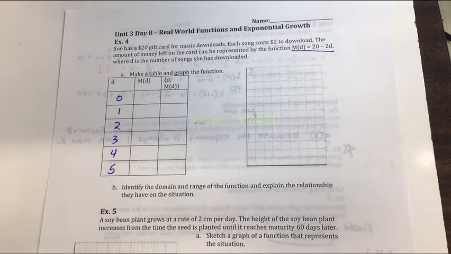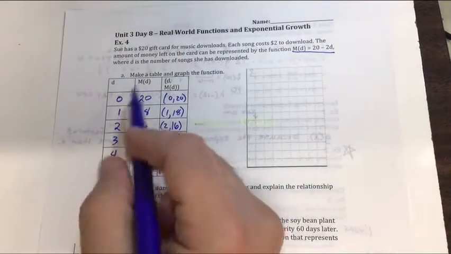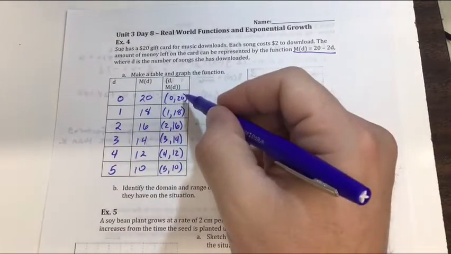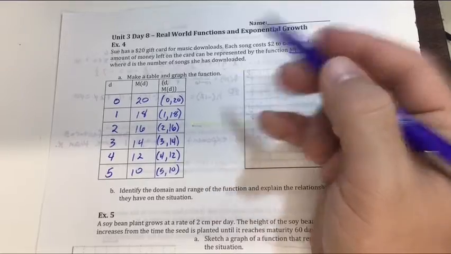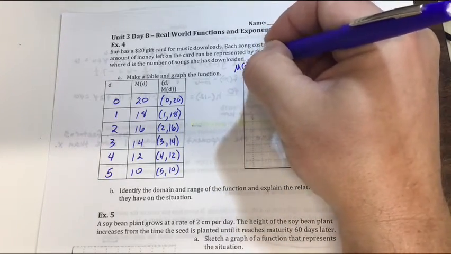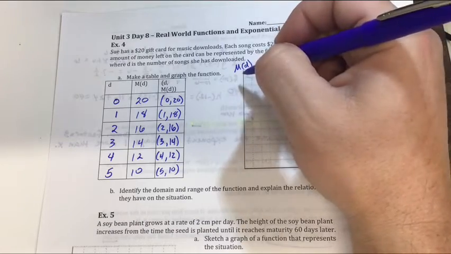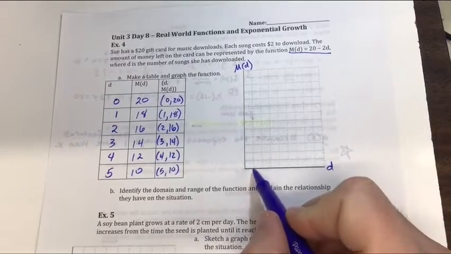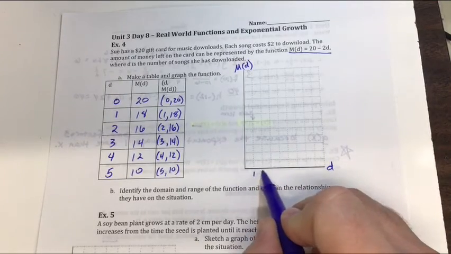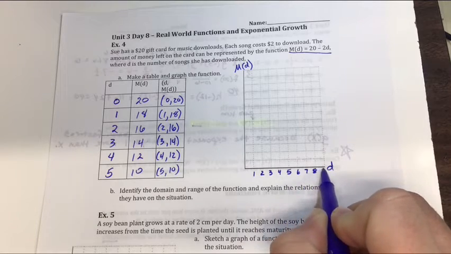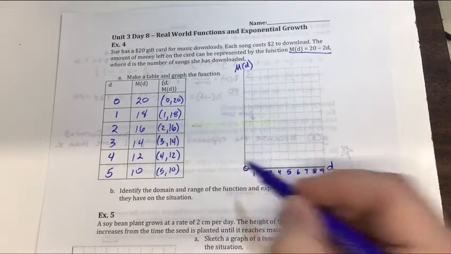Okay, these are the answers you should get. If you need more time, pause the video, but this is what you should get. We get these values for my output, and I can start writing these as ordered pairs. And so what we want to do, again, we want to make a graph. I want to label this axis as my output axis, or my M of D, using that function notation. And this axis is my D, my downloads. Okay, we only download in increments of 1, so 1, 2, 3, 4, 5, 6, 7, 8, 9, and so forth, with this being 0.